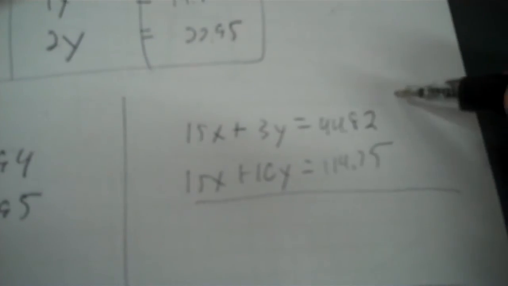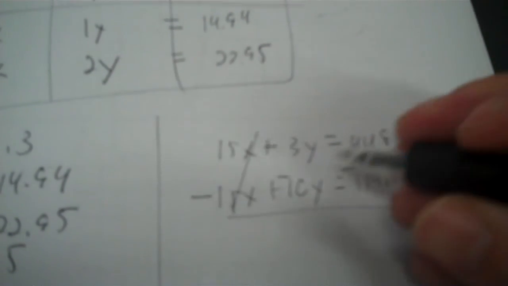In the bottom we get 15x plus 10y. 22.95 times 5 is going to be 114.75. Okay, can you add them this way? No, you can't. Now, one of you likes to just minus them, okay? One of you likes to change the signs opposite, okay? Either way it works, okay? Because you're going to get negative 7y here. Because watch, if I go 44.82 plus negative 114.75, that's what I get. If I just take 44.82 and minus 114.75, I get the same thing, okay? Okay, 9.99. Okay, so that's the Y, so the Y is your albums.